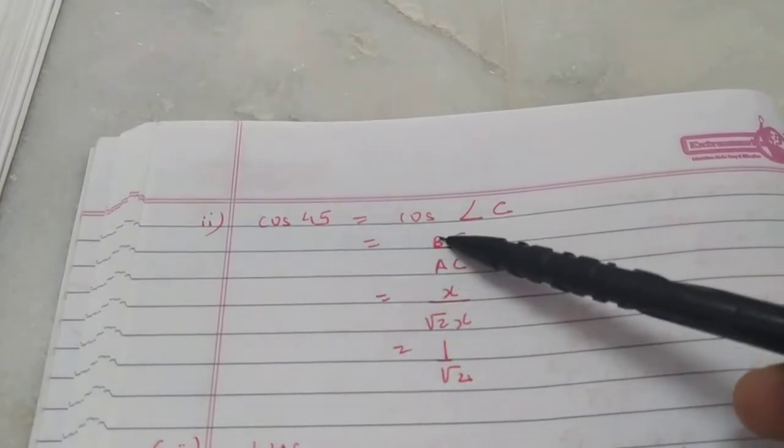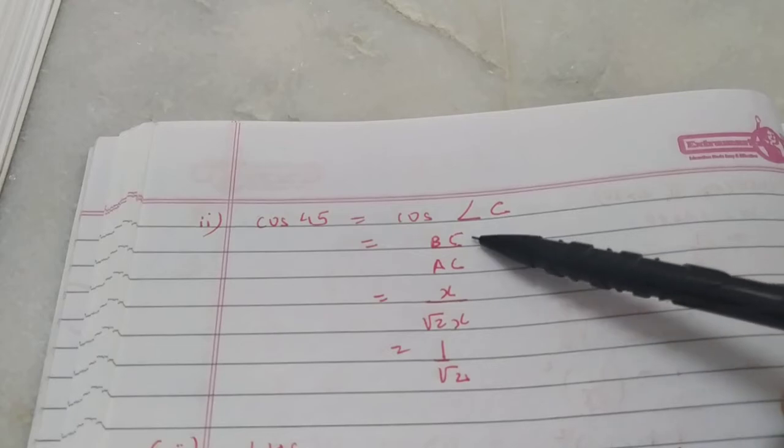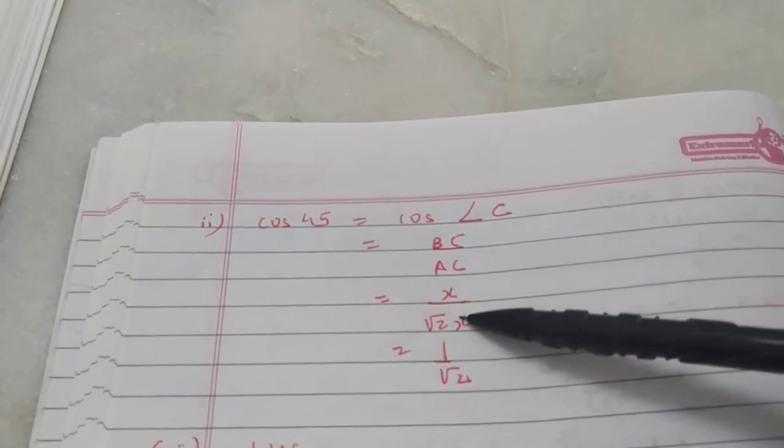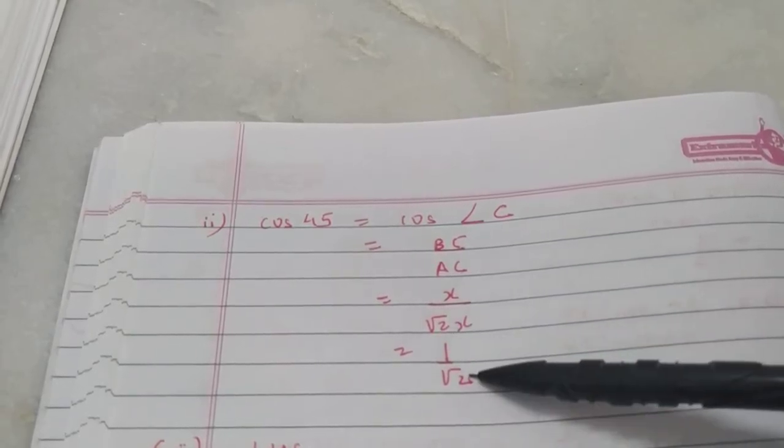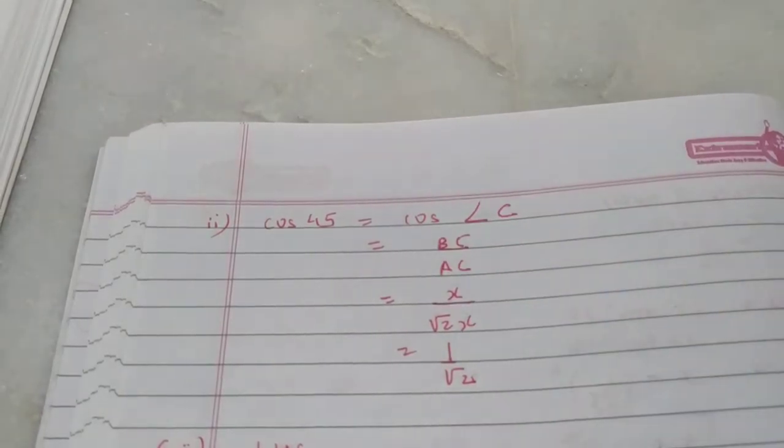So cos 45 is cos angle C, which you could have even written as cos of angle A, which is BC upon AC, that is x upon root 2x, x cut, 1 upon root 2. Just cross check. Is it truly the value of cos 45? Yes, it is. That means your sum is right.